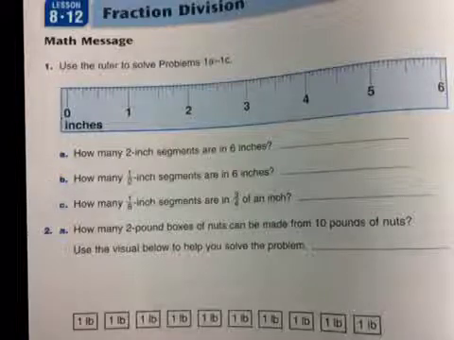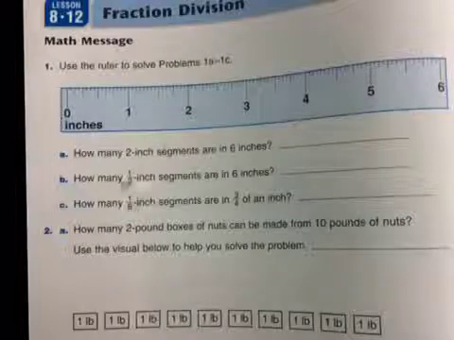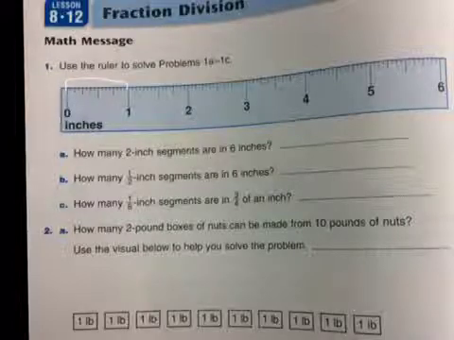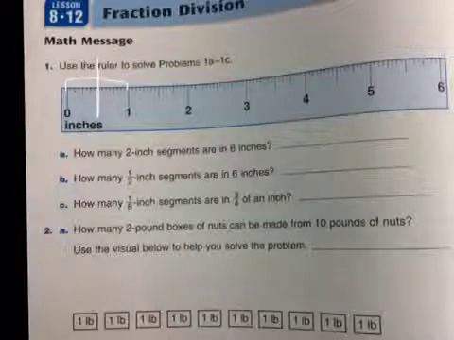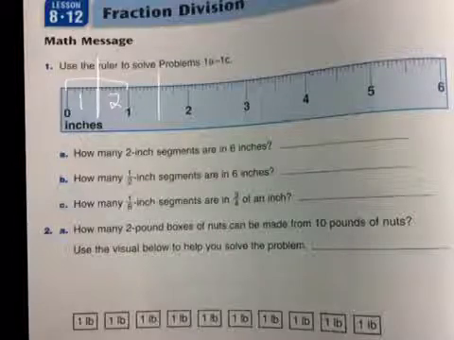Question B. How many half-inch segments are in 6 inches? Half inch. This is from here to here. It's 1 inch. Well, half inch would be right there. How many of those do we have? We have 1, 2, 3, 4, 5, 6. Continue counting.